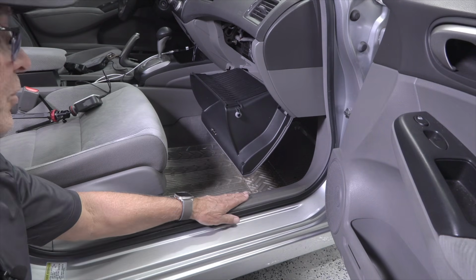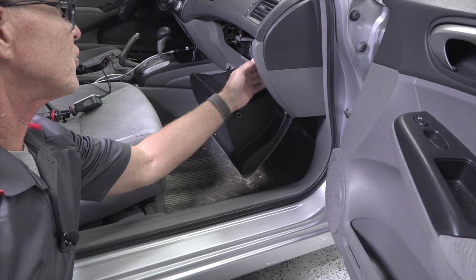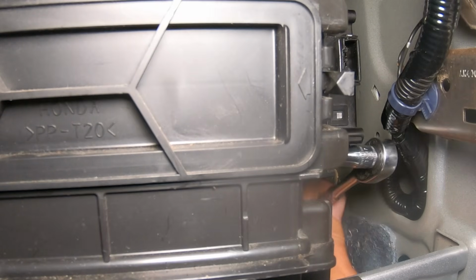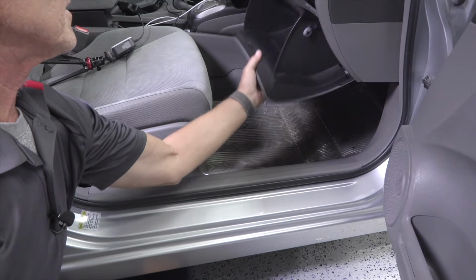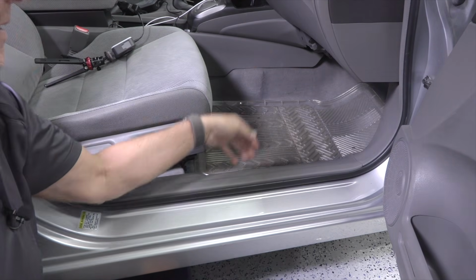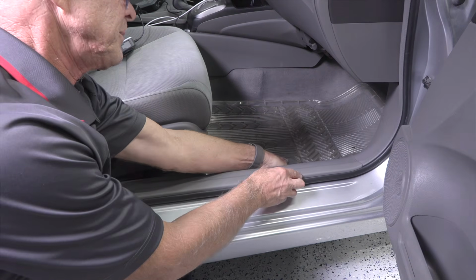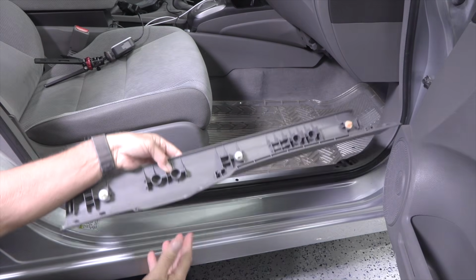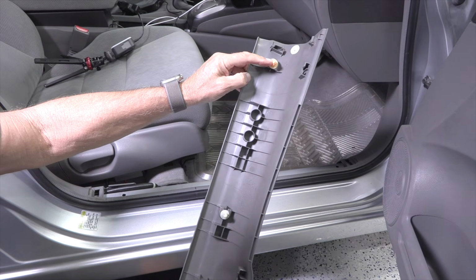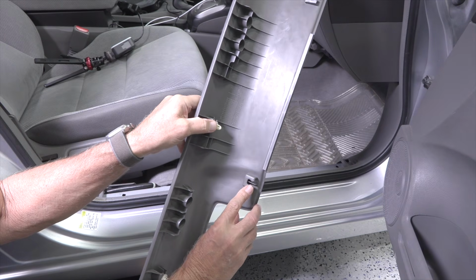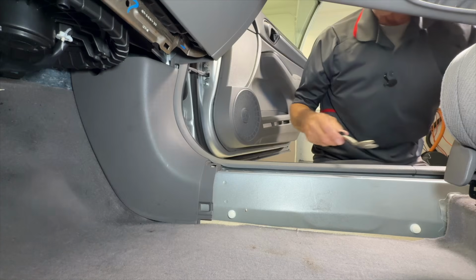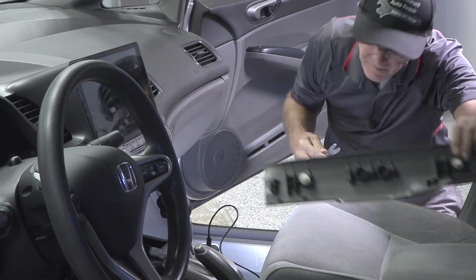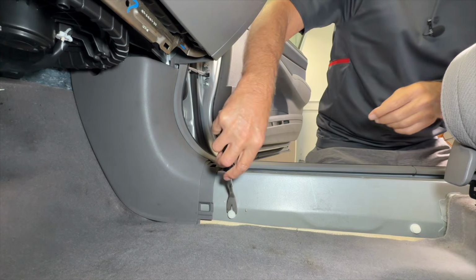I need to remove the sill plate and the kick panel. That'll give me just enough room to get in here and remove the recirculation screws that are holding on the actuator. Let's get our glove box back up. And you just want to grab at the bottom, pull up, just like that. So what it has is little clips right here, and then there's clips right here. And these are the clips that stayed in the sill panel. So we're going to just pop those out right now.